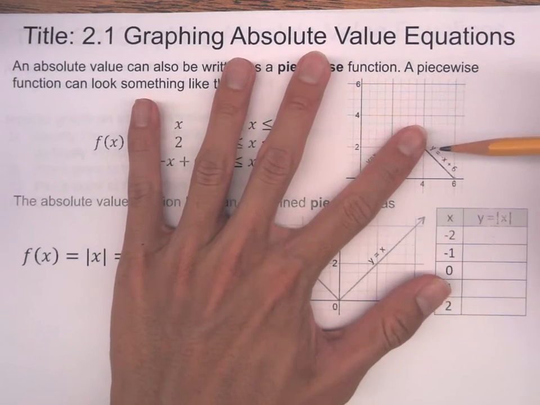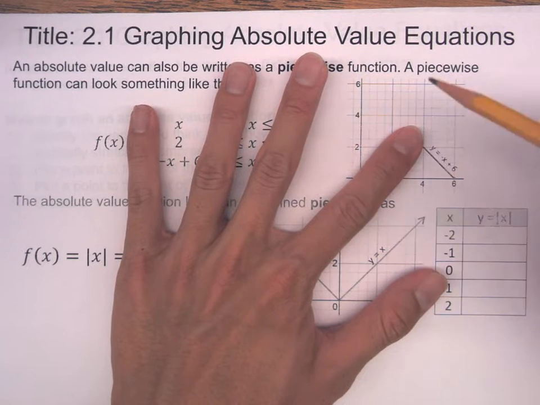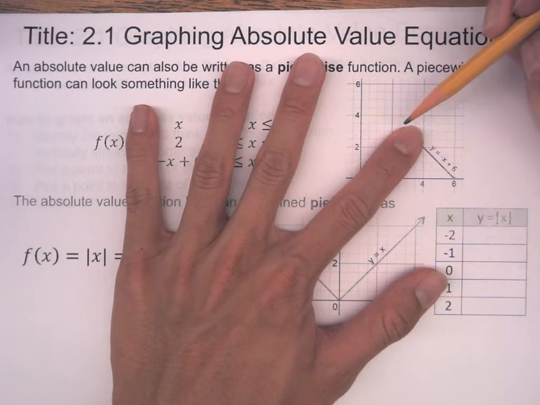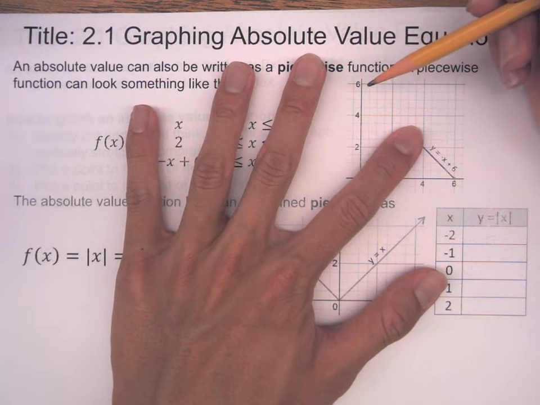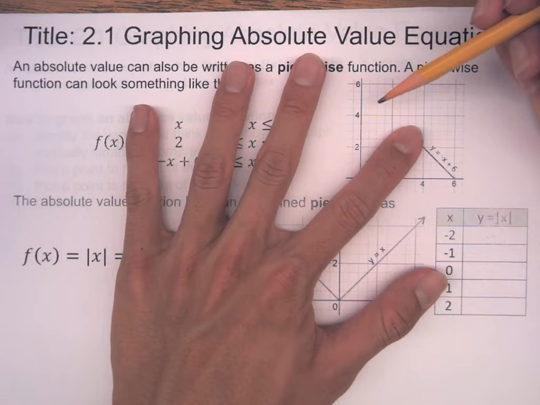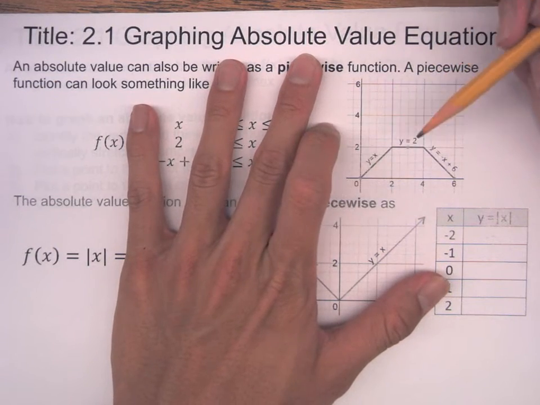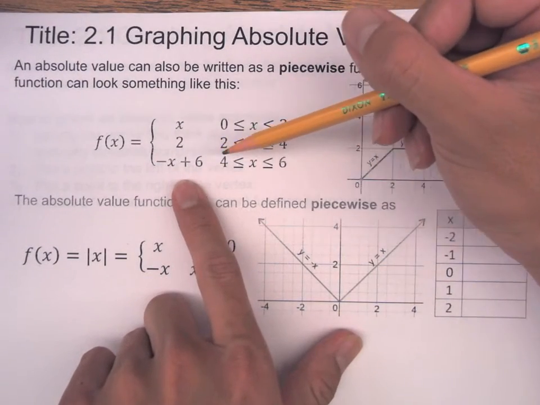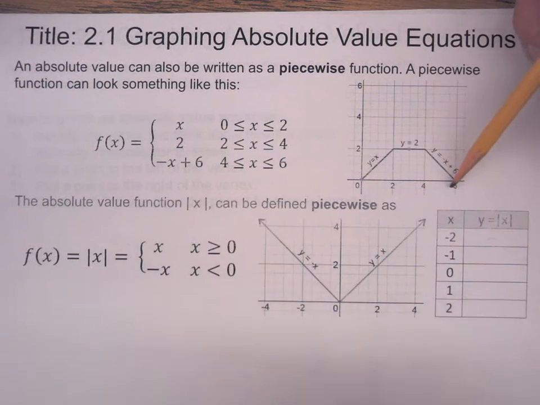This part here, if I were to close this off, we're considering the interval from 4 to 6. Now the equation for this line, if I extend this all the way down, the y-intercept is going to be 6, and the slope is going to be -1. So that represents the function -x plus 6 on the x interval from 4 to 6.